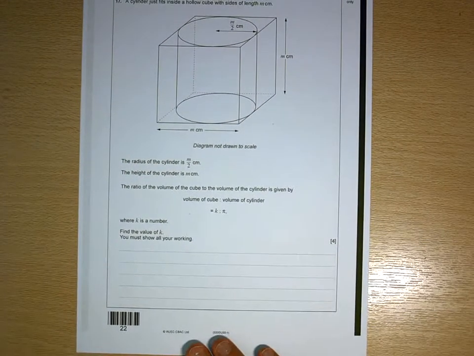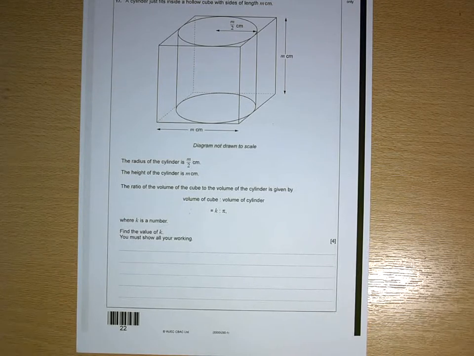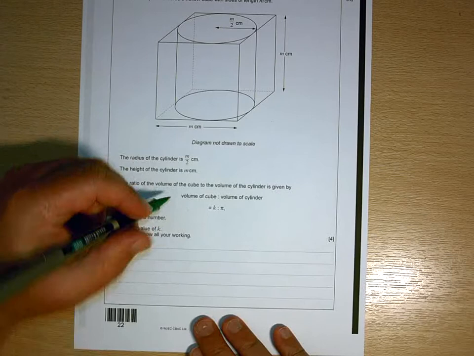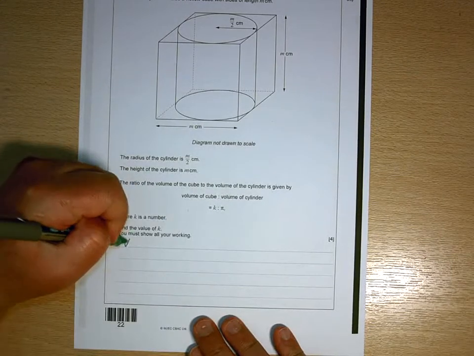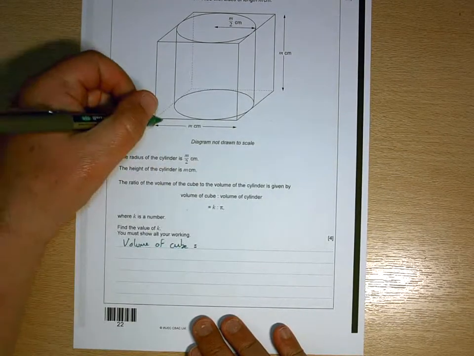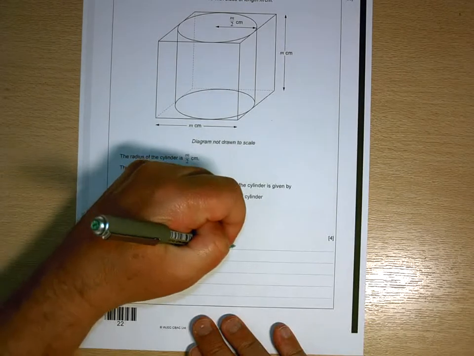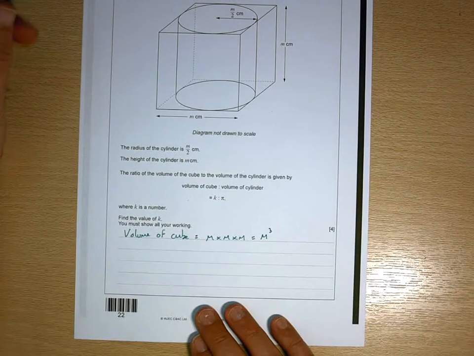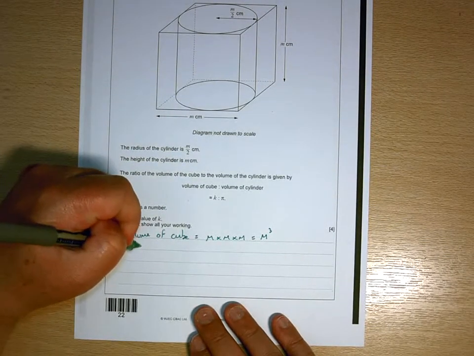Right, well, this is clearly well into the overlap now between the higher tier and the intermediate tier. It's a grade B question, but it looks very complicated and is full of algebra. So let's take it one step at a time. It's a cube of side m, and we're working with volumes. So let's work out what the volume of the cube is. m times m times m. m cubed.